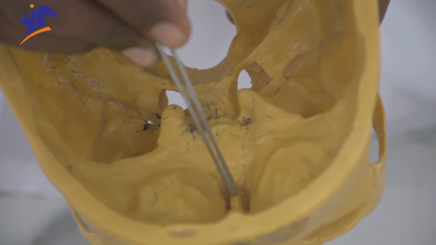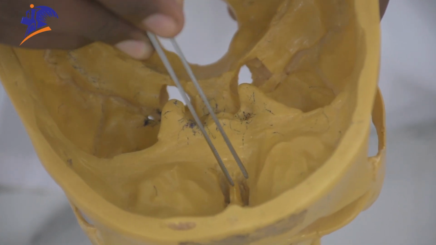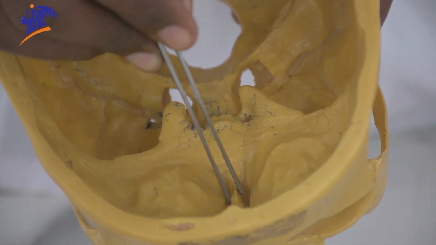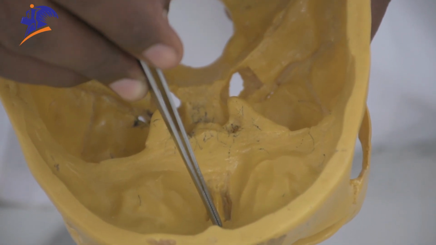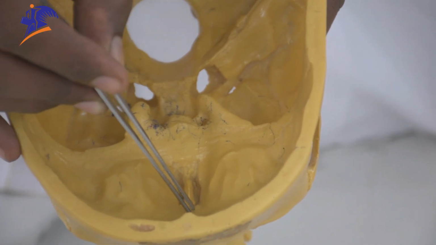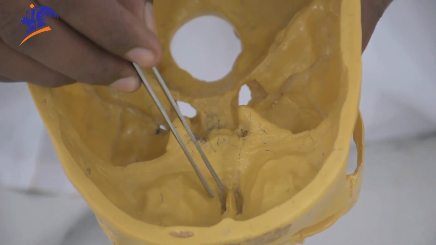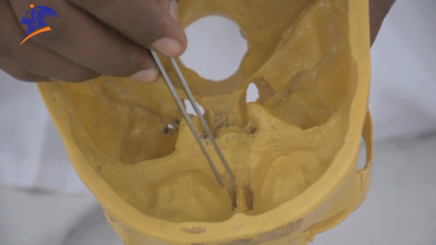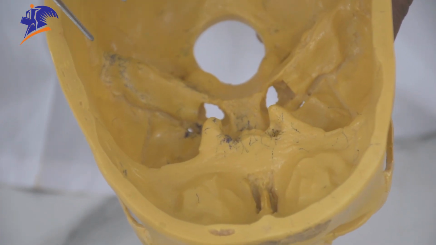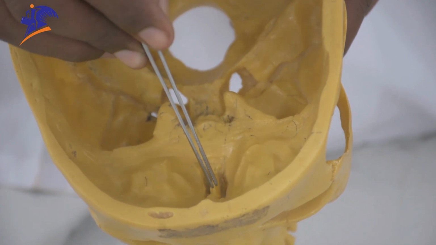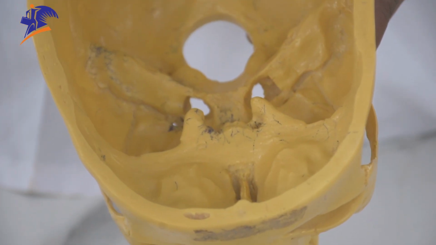The crista galli is the site of attachment of the falx cerebri. Anteriorly, in this area, we will find the foramen cecum. So, in the anterior cranial fossa, we have the cribriform plate and the foramina for the olfactory nerve, we have the crista galli, and we have the foramen cecum.